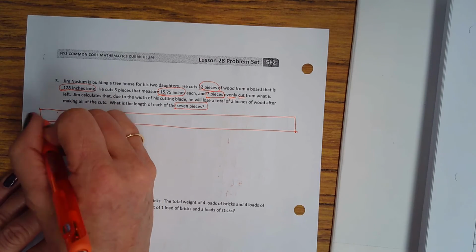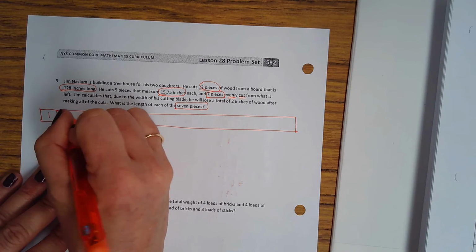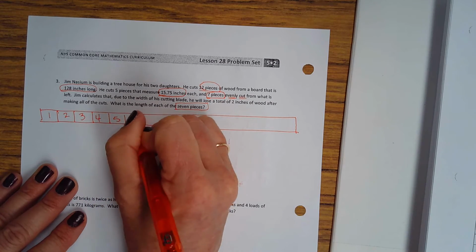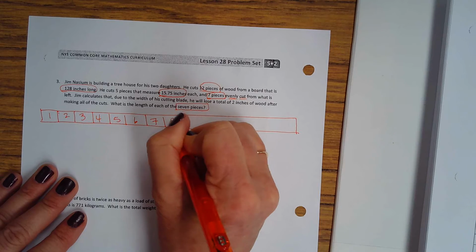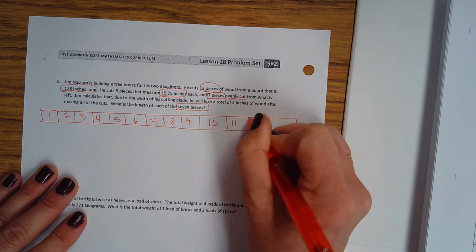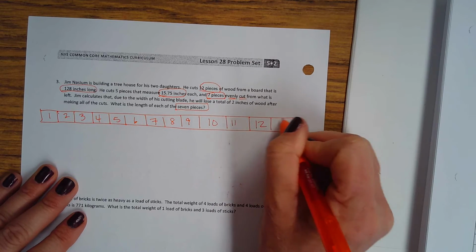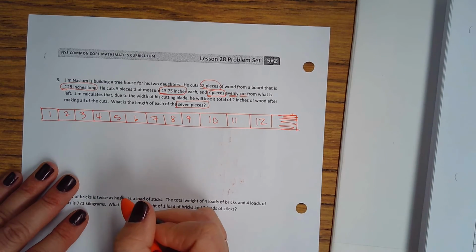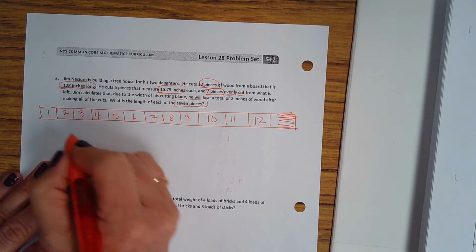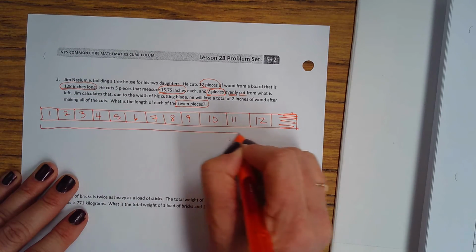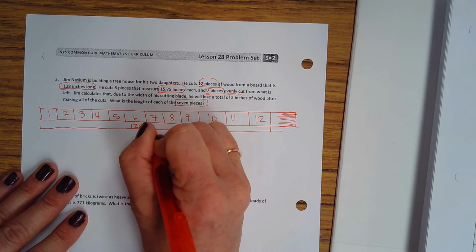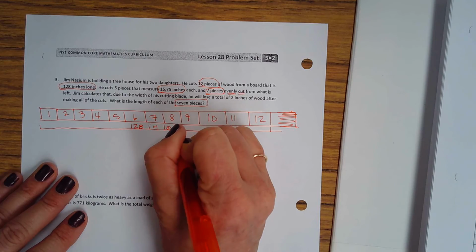So 1, 2, 3, 4, 5, 6, 7, 8, 9, 10, 11, 12. 12 pieces of wood from a board that is 128 inches long. So this whole thing, to here, is 128 inches long.